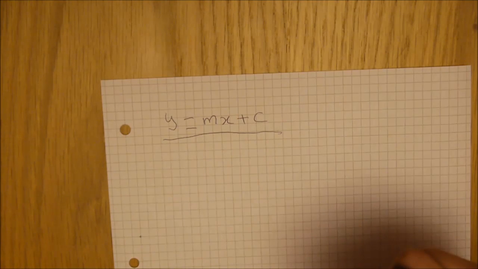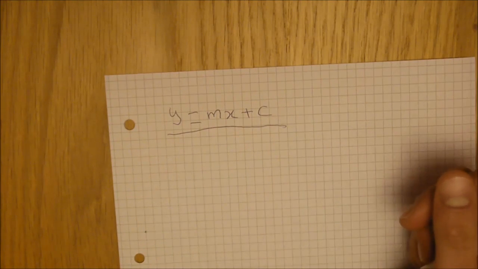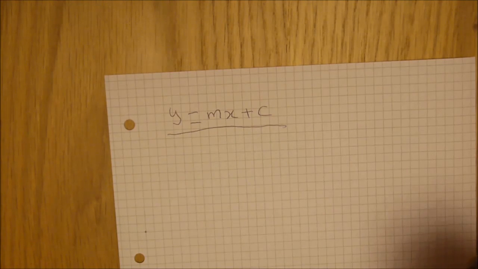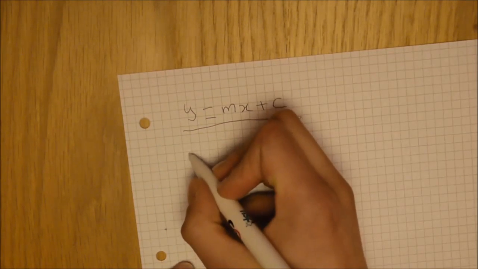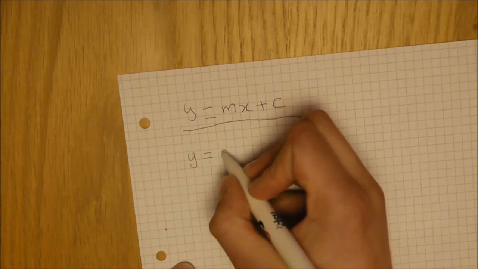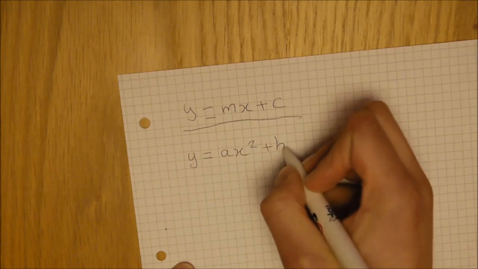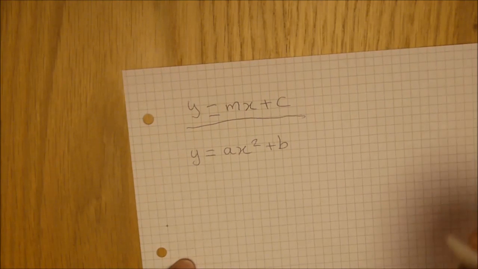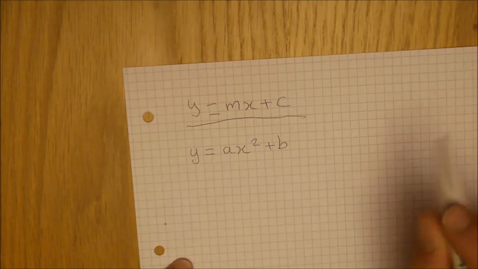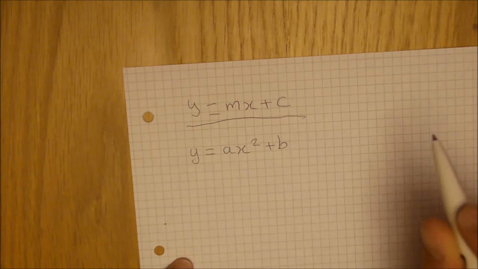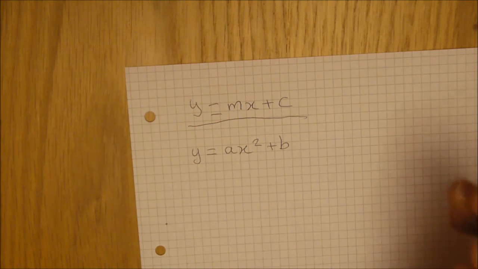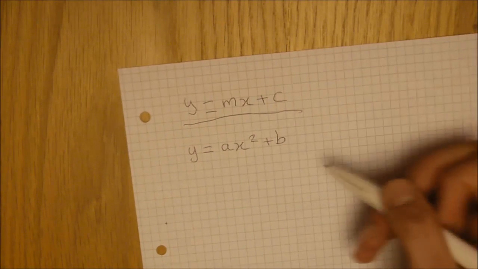Now, this is where it gets more fun. We're going to take a second kind of equation: y equals ax squared plus b. Now, all of a sudden you're probably having a bit of a panic. How on earth do you deal with that? The answer, my friends, is remarkably simple.